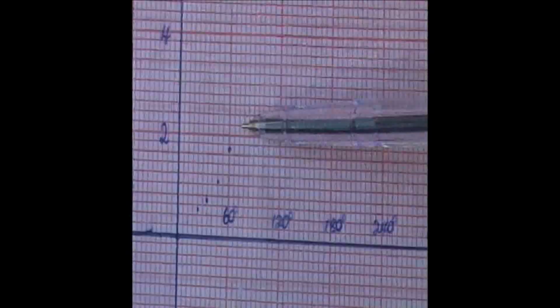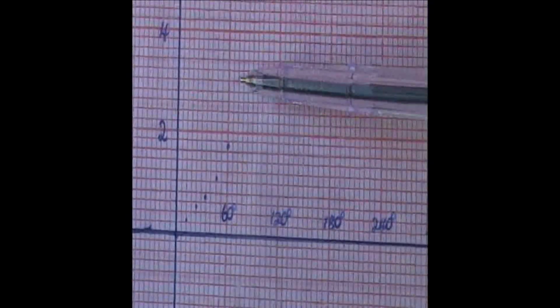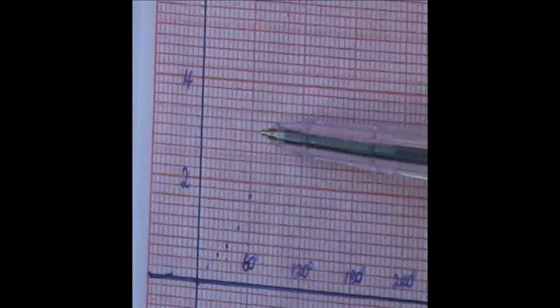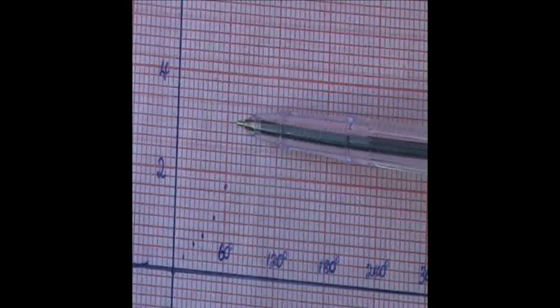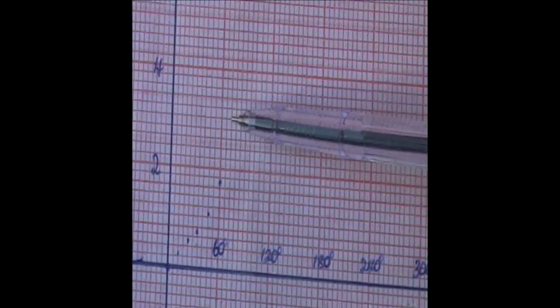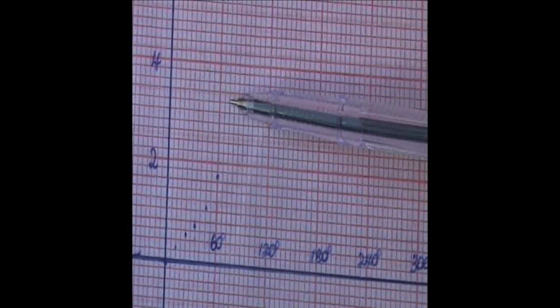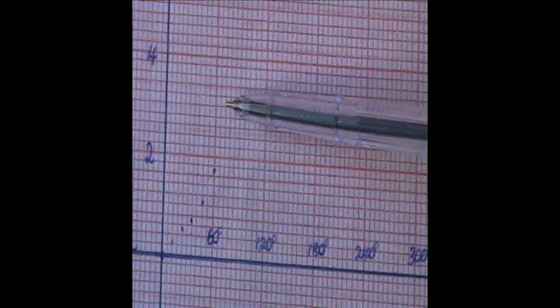So this is 2, 2.2, 2.4, 2.6, 2.8, 3.0. And we're looking for 3.08, not up to 3.1. So this is 3.2. So 3.08 is just a little bit above 3.0. So next plotting will be around this area.